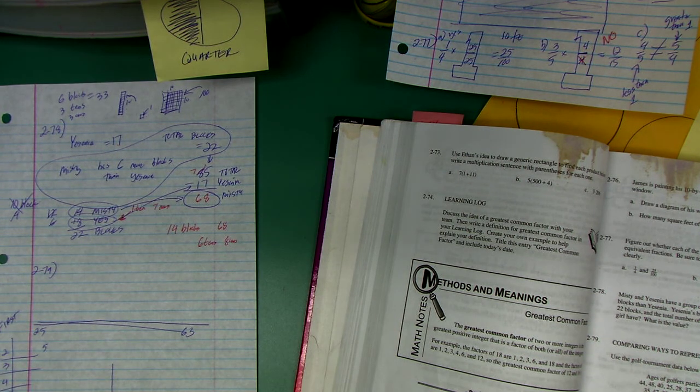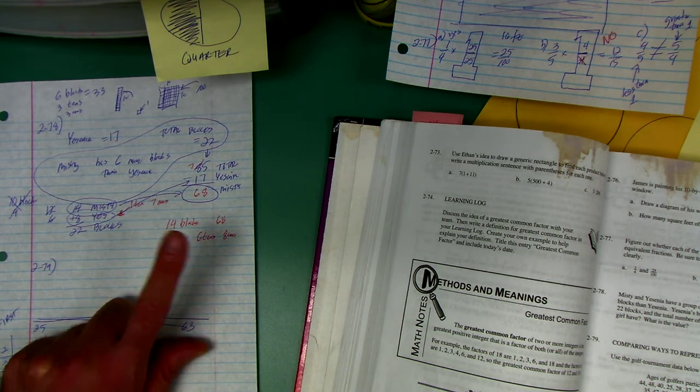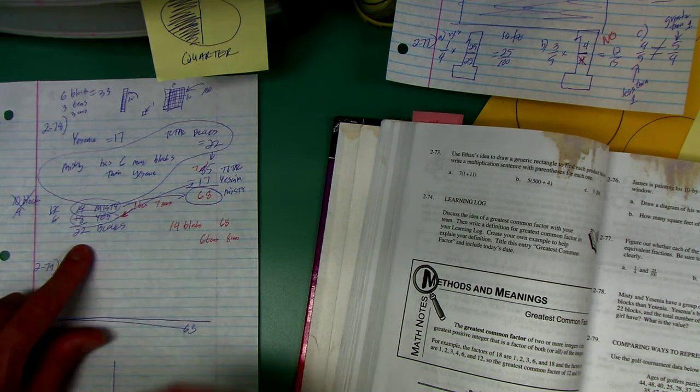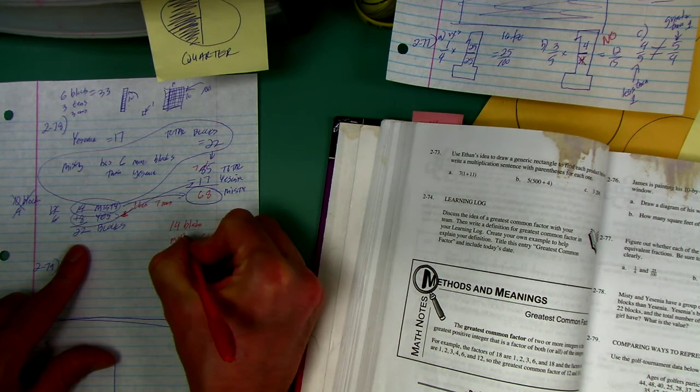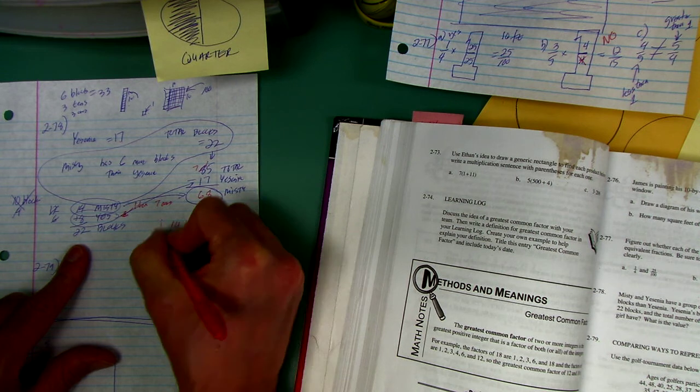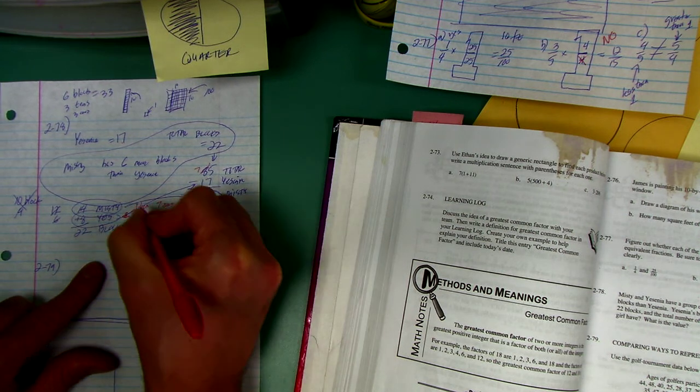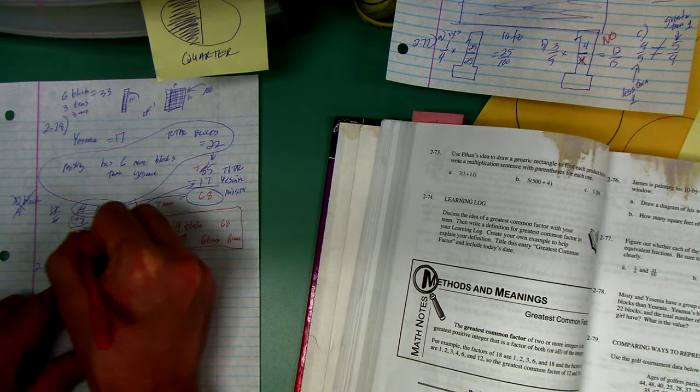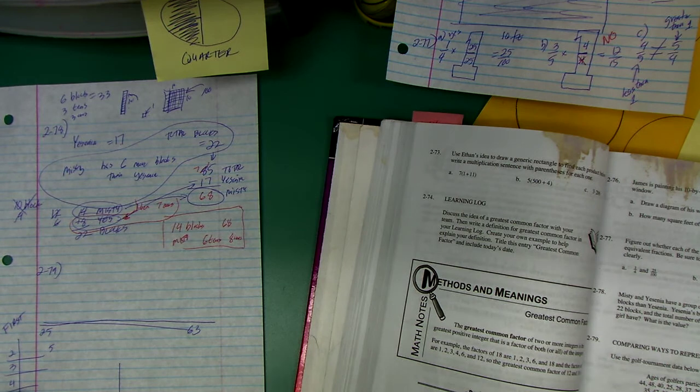That's it. She has 14 blocks, 6 10s, 8 1s, and that is Misty. And Yesenia has 8 blocks, 1 10, and 7 1s. Boom. All done. All right.